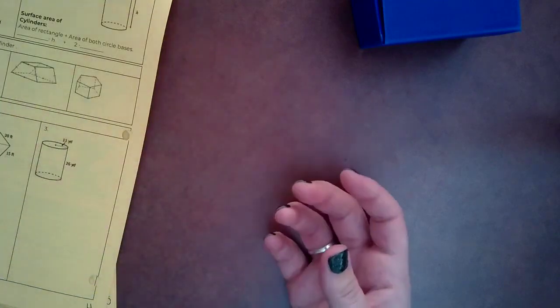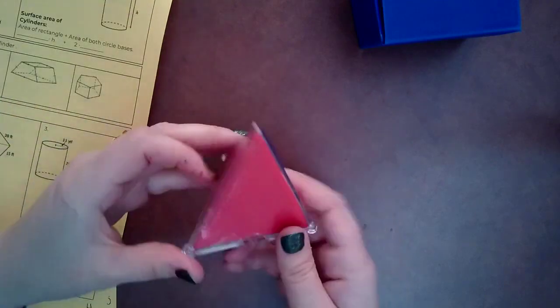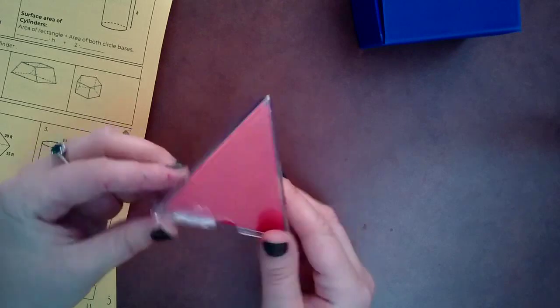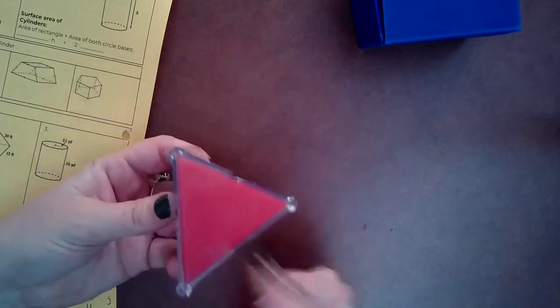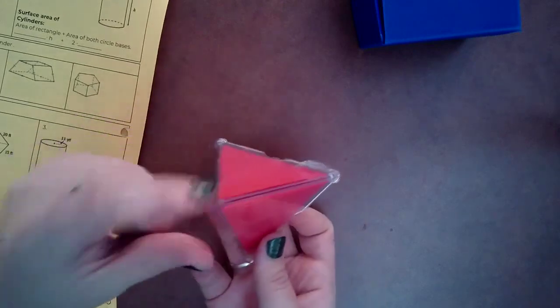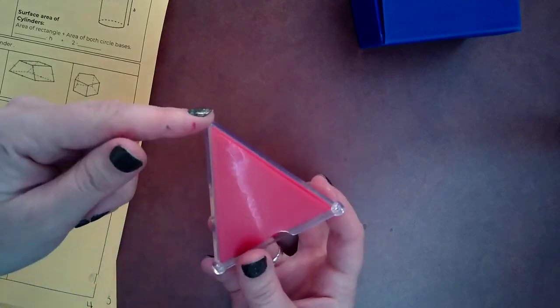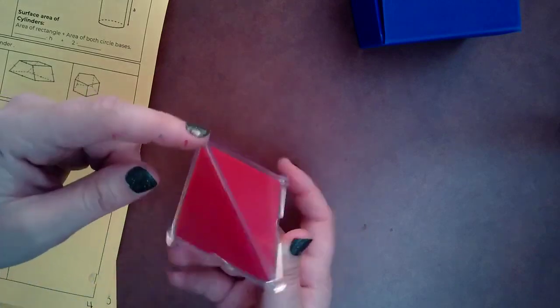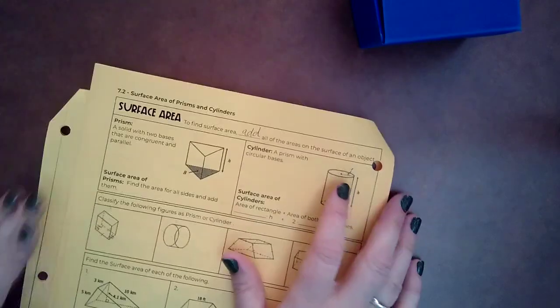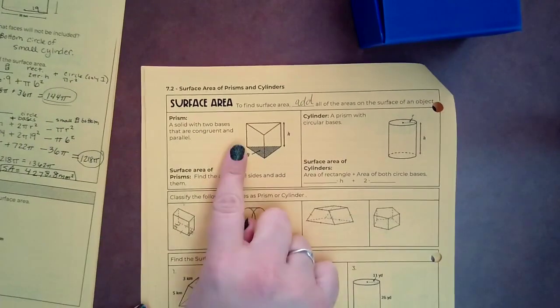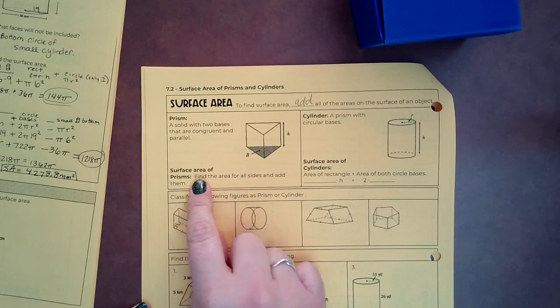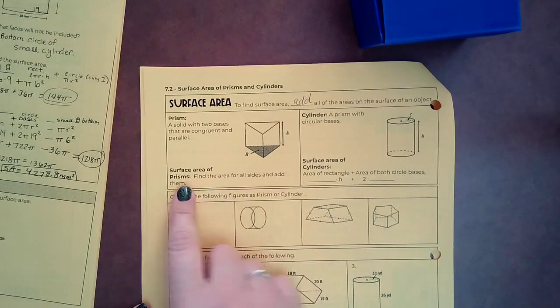If I look at this one here, this would be called a pyramid. The difference here, yes, it has a triangle on the bottom, however, it comes to a point. So that makes it a pyramid. We'll learn more about these next class. So if I'm finding the surface area of a prism, I'm going to find the surface area of all of the sides and add them together.